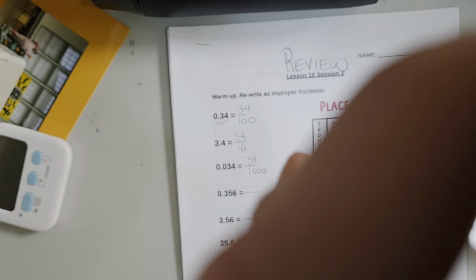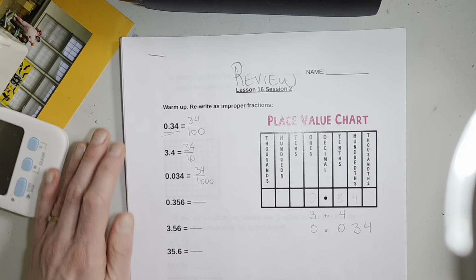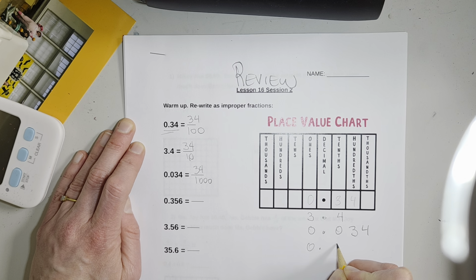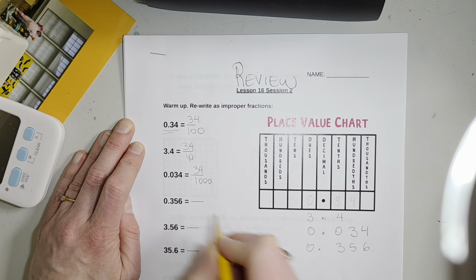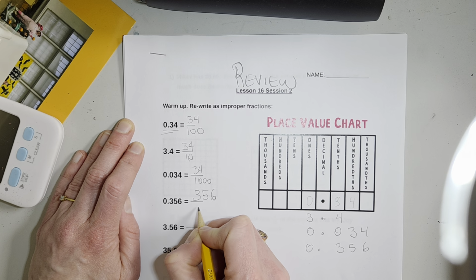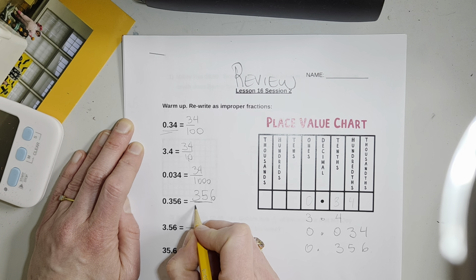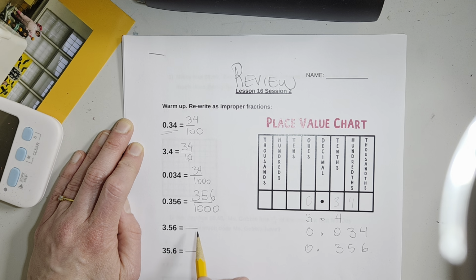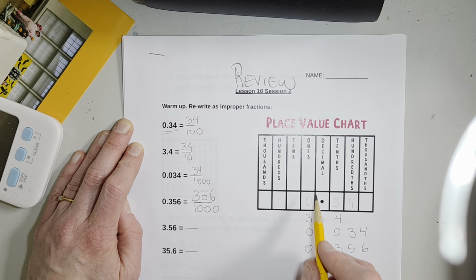Okay, we're back, here we go. The next one is 0.356, which is 356 thousandths. Okay, this one, where's that going to land? Check it out.